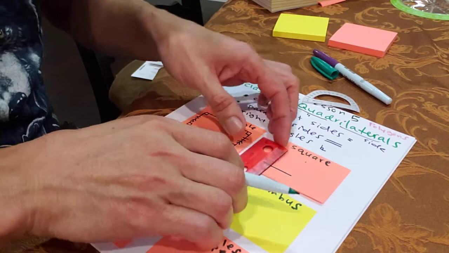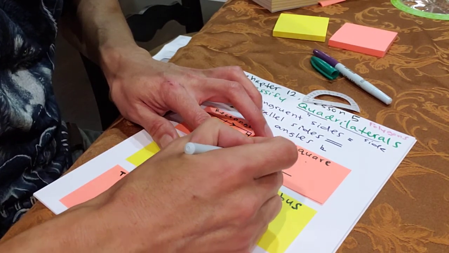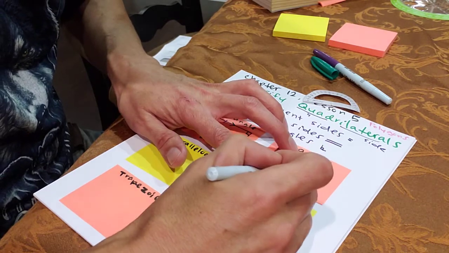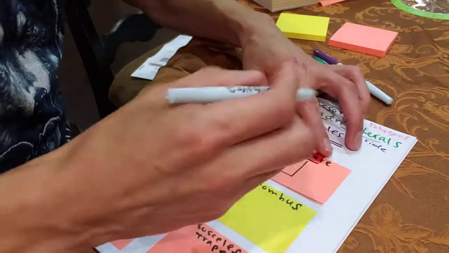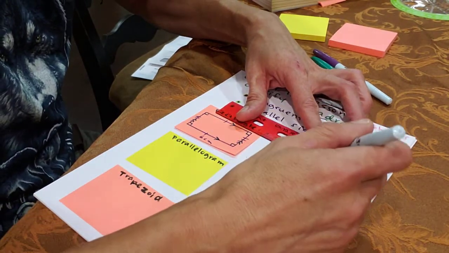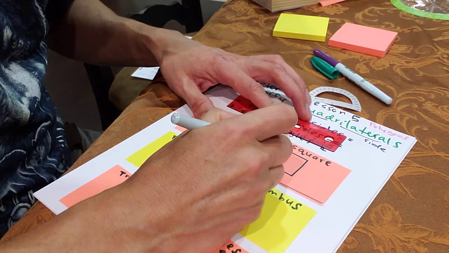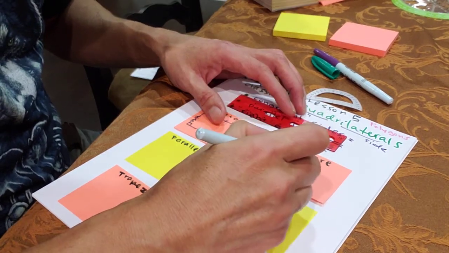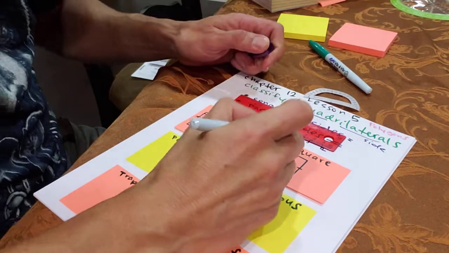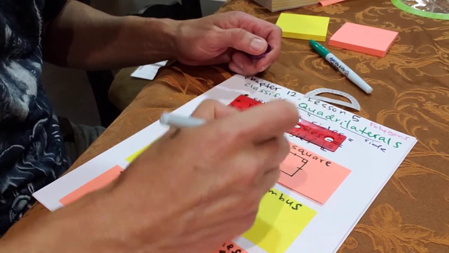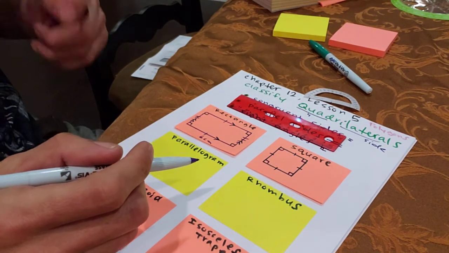3 centimeters there, 3 centimeters over here, 3 centimeters over here, and also 3 centimeters over here. Okay, so every length is equal. We do have 4 right angles, 4 angles that measure 90 degrees.